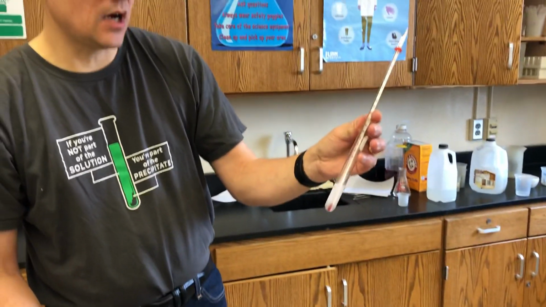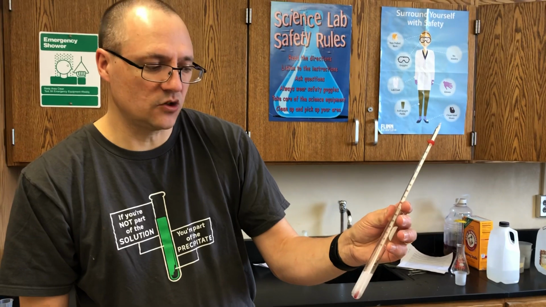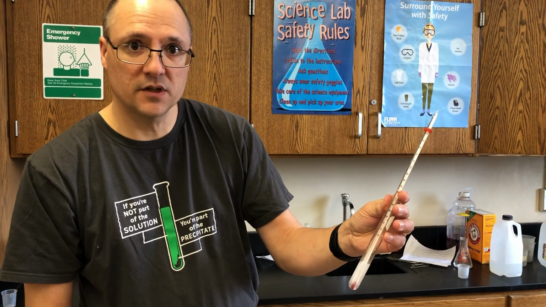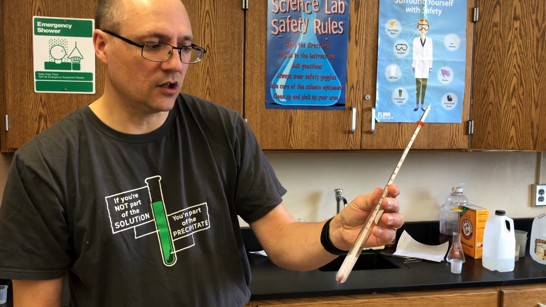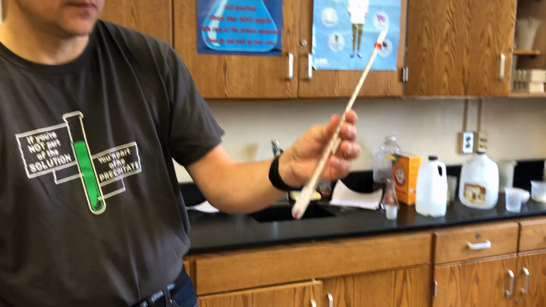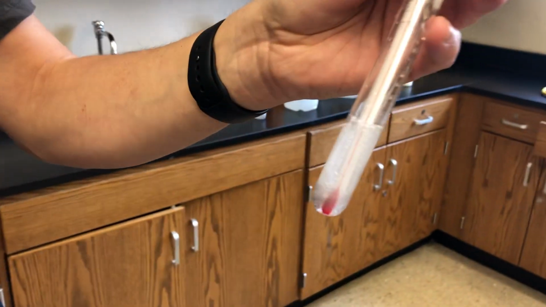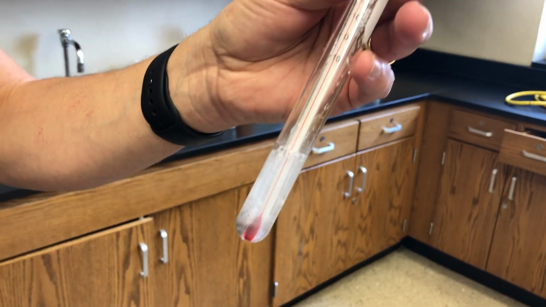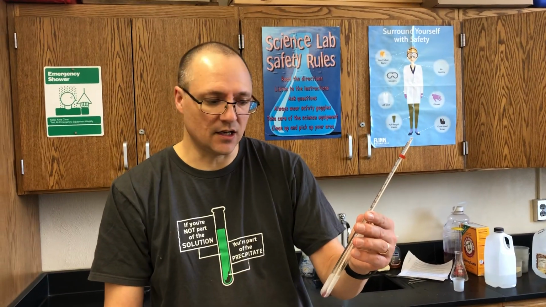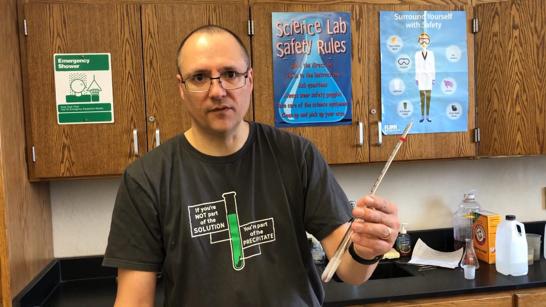At this point in time, my thermometer has risen to 24 degrees Celsius, but we're going to go just a few more moments because it may increase even further. Okay, so I'm going to call the final temperature for part 1, the zinc and the HCl, the final temperature is 25 degrees Celsius.